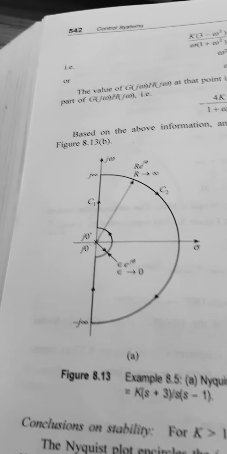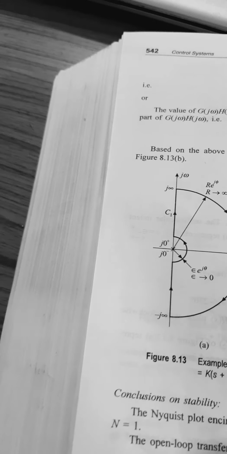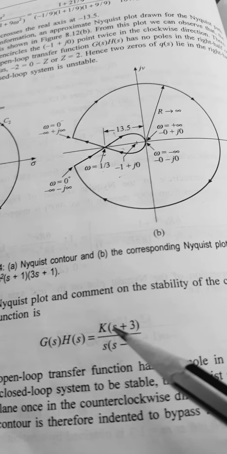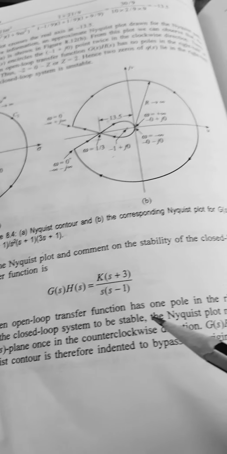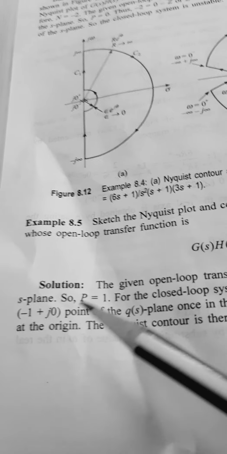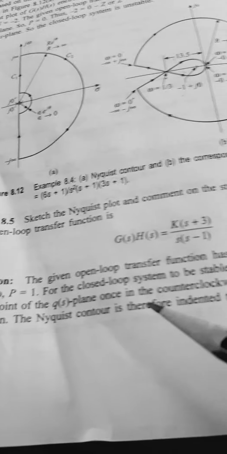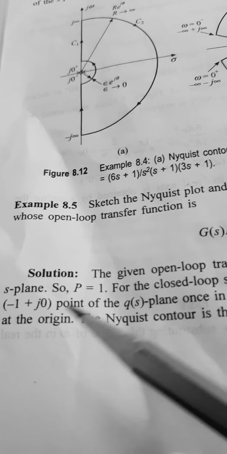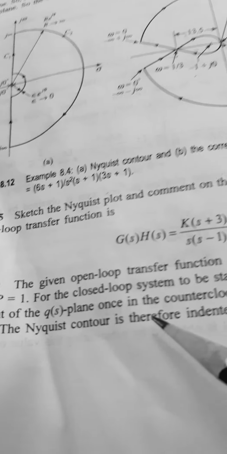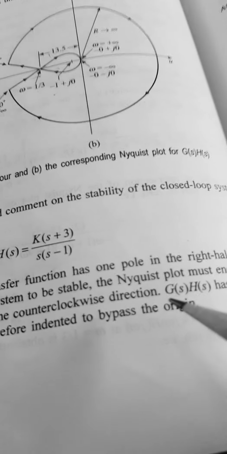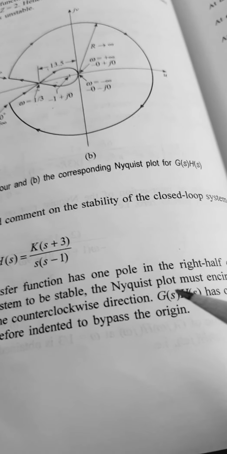Okay, the system is stable. Now, there is a value of k with that also we need to consider. Given the open loop transfer function has one pole in the right half of the s plane, so P is equal to 1. For the closed loop system to be stable, the Nyquist plot must encircle the minus 1 plus j0 point of the GH plane once in the counterclockwise direction. That's exactly what I told.